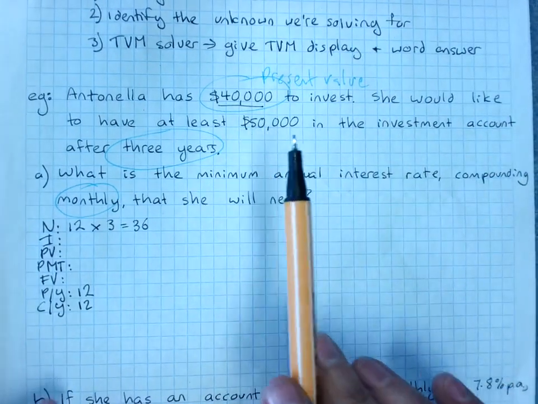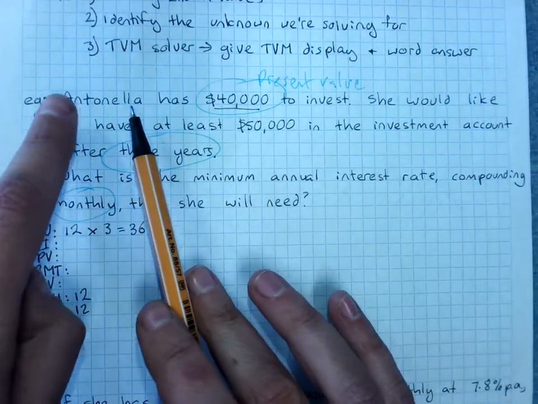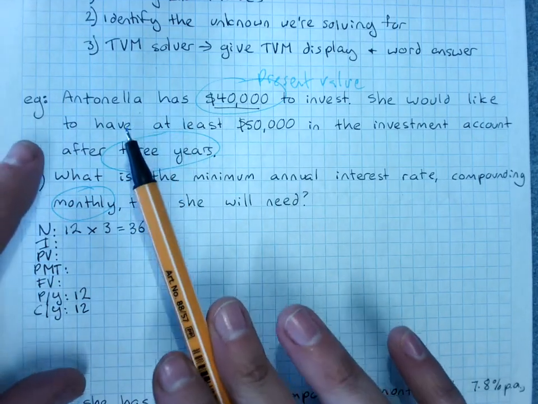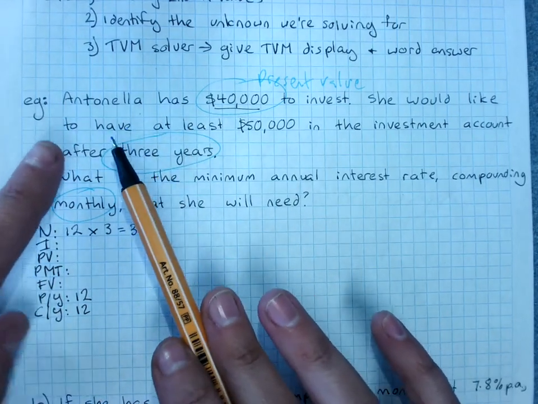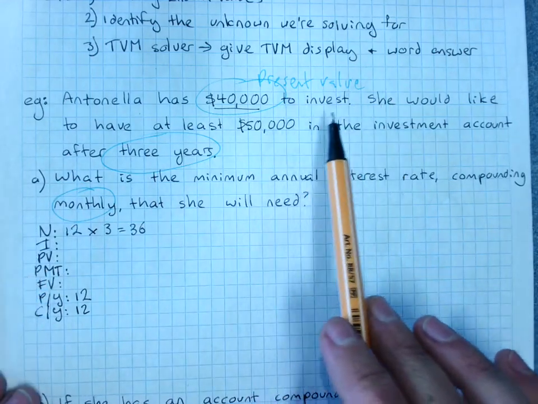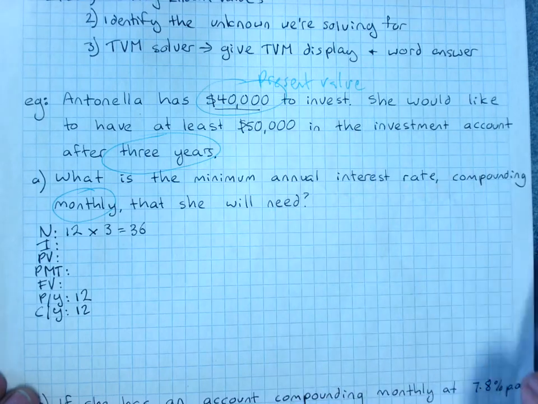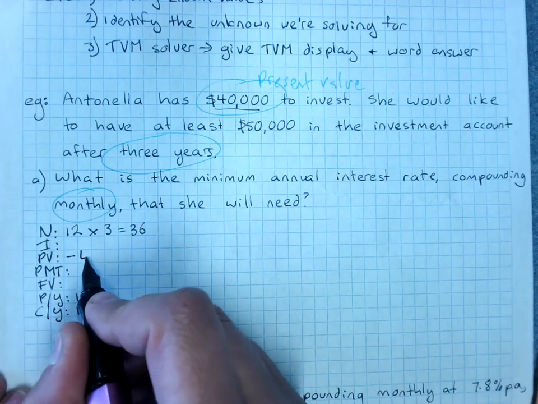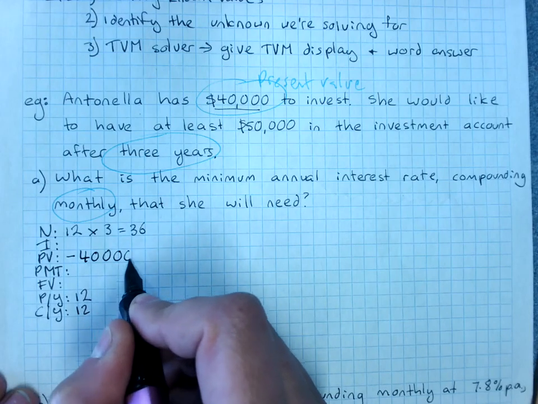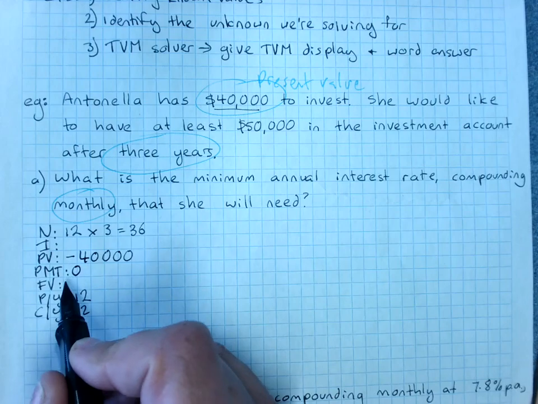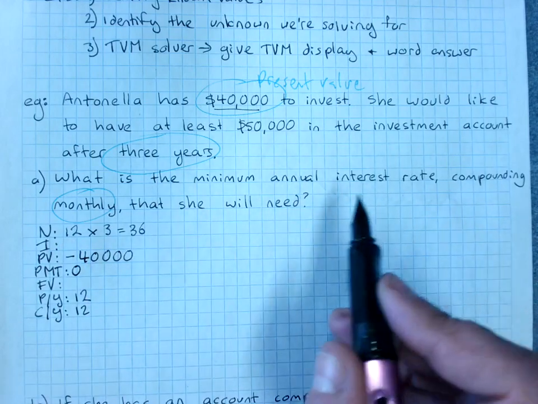Now remember, the question is, for Antonella in this case, is she keeping the use of the money? Or is she giving up the use of the money for those 3 years? She's investing it. She won't have the use of that money. We put our present value in as negative 40,000. There are no payments being made on this. She's not putting in anything else.